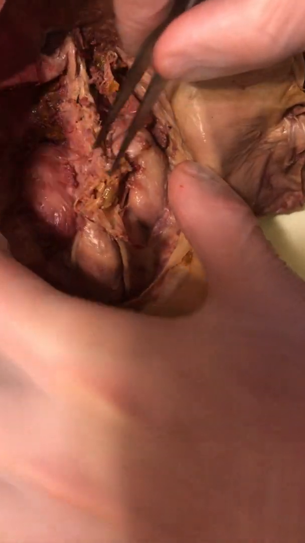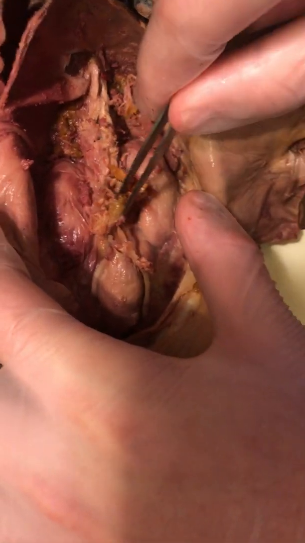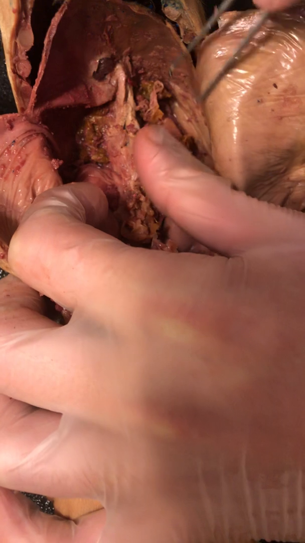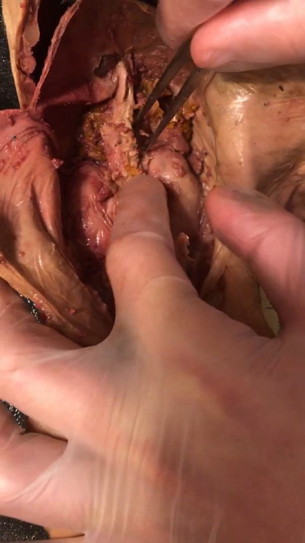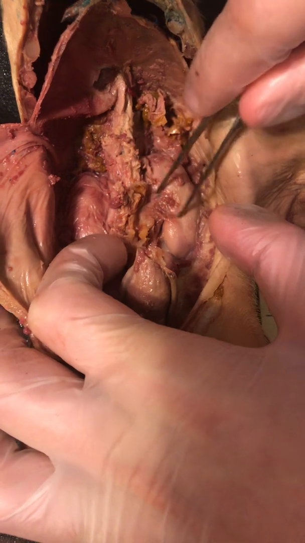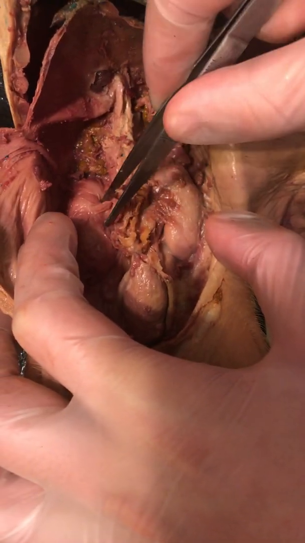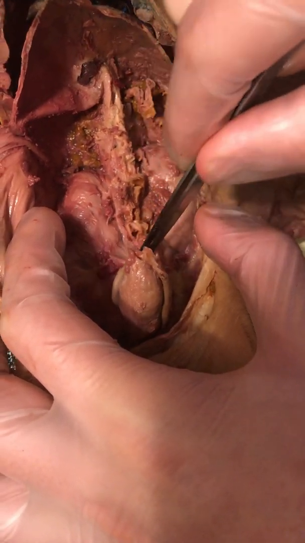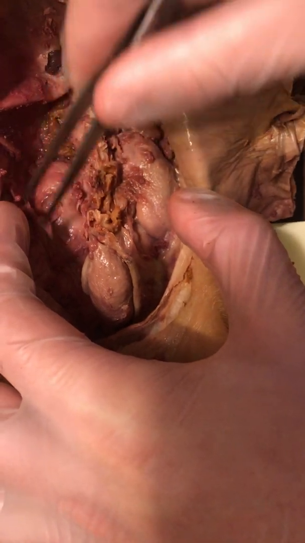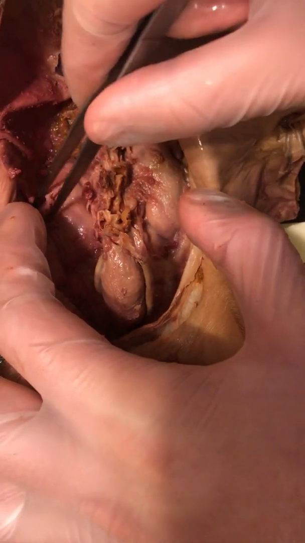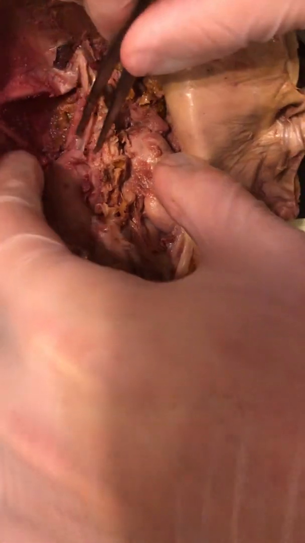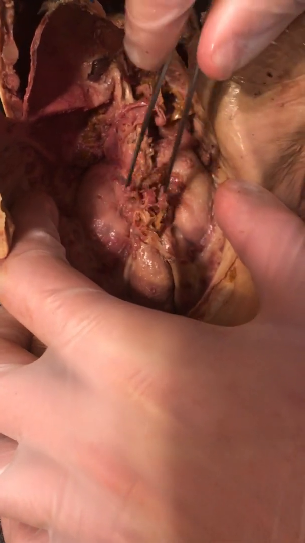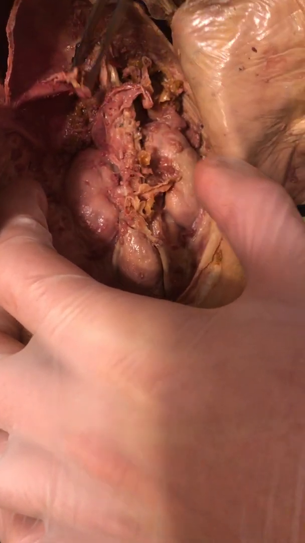I'm just going to do my best here. Almost there. Alright, so we can actually see the kidney shape start to become exposed. Okay, alright. So we have exposed the kidneys here.